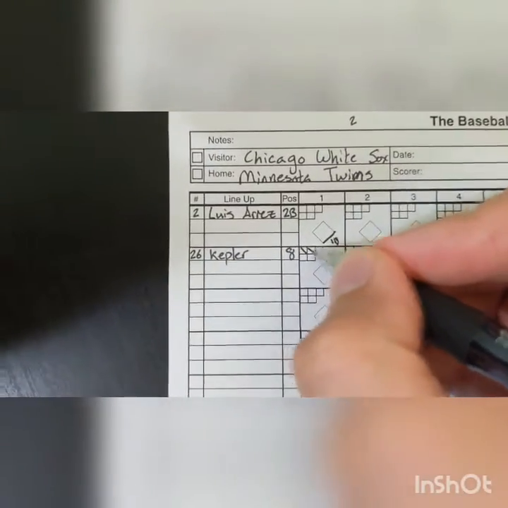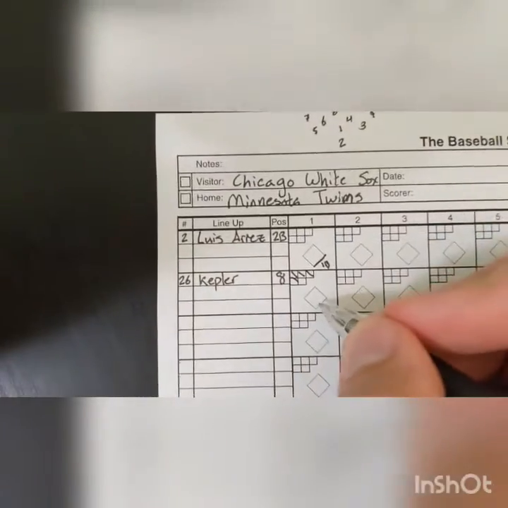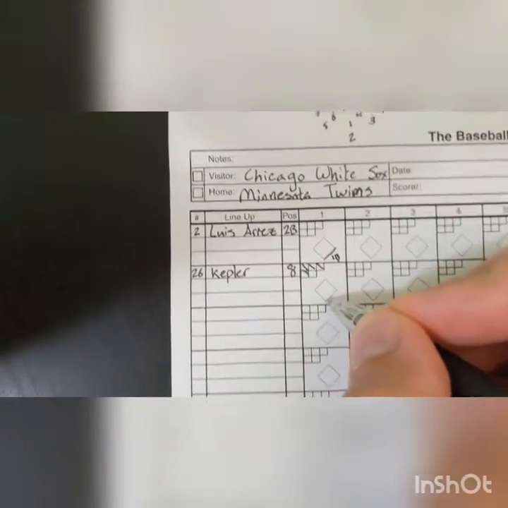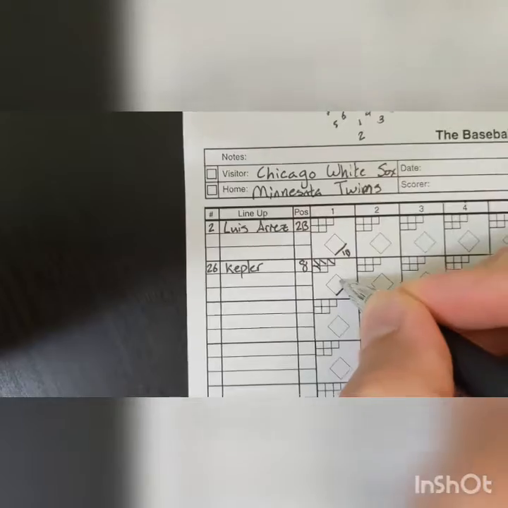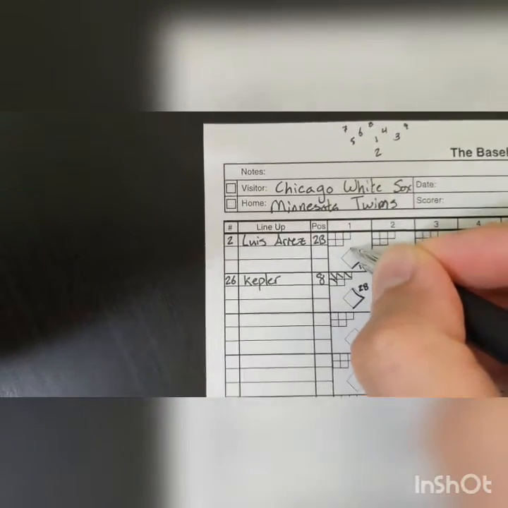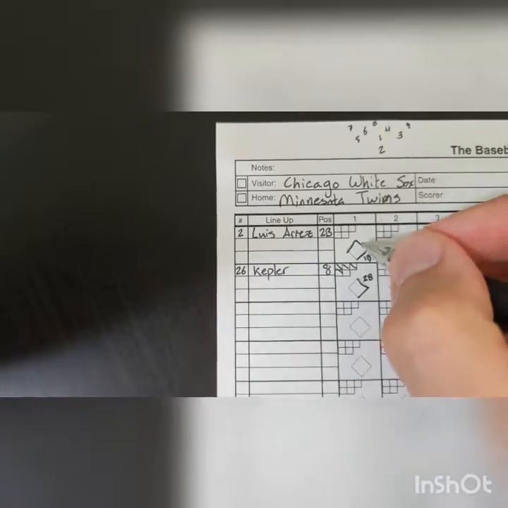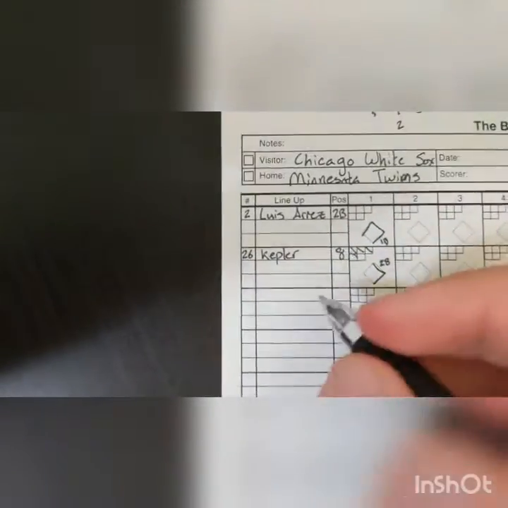Then Kepler comes up, works a 3-1 count, and then hits a double. So now Kepler would hit a double. He'd probably put a 2B here. And Luis Arraez, he's quick, but it wasn't fast enough to get all the way home. So now he's on third off of Kepler's double. So you see how it works? You're just drawing what bases he gets to.